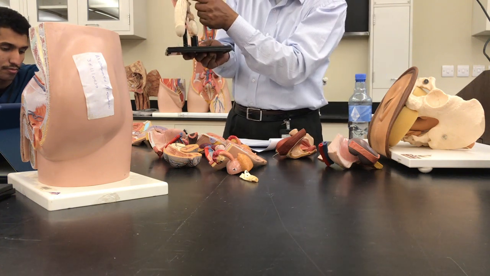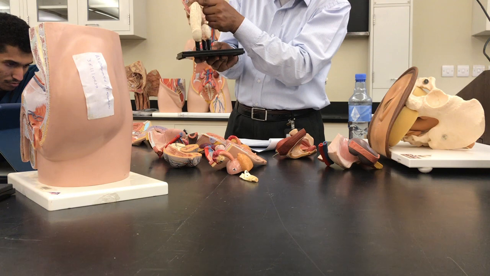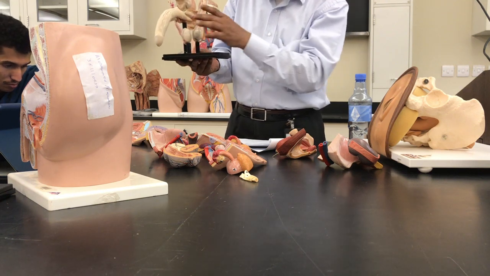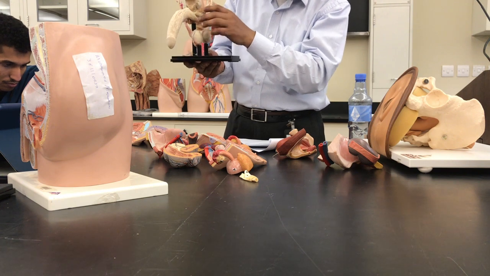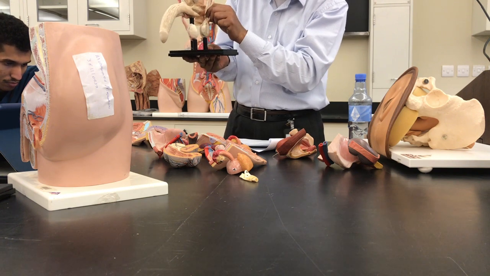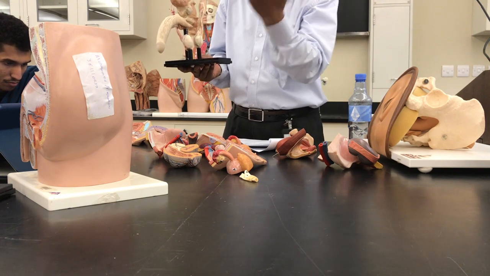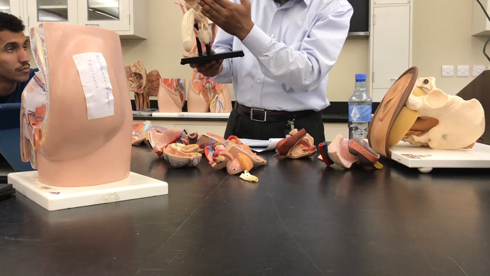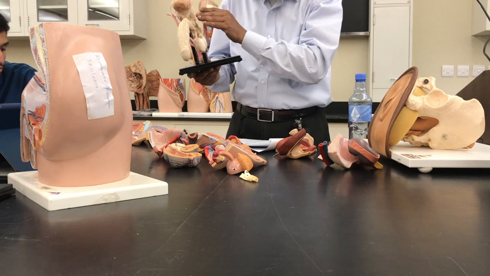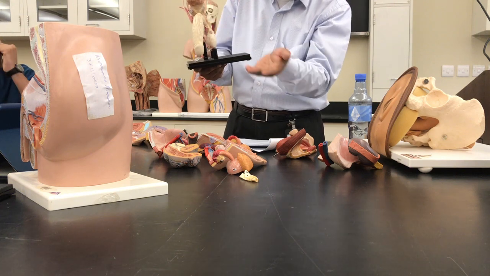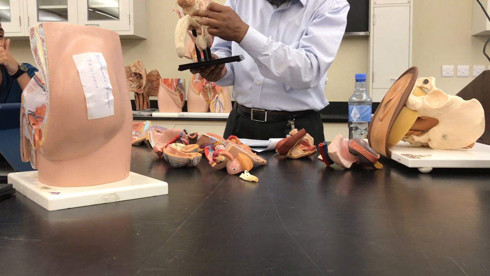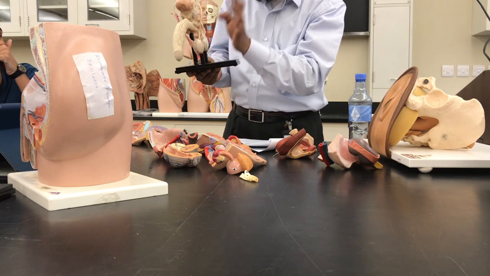This structure, which is lying below the urinary bladder, is the prostate gland. Now, these structures, the testicles, along with its ducts, with the spermatic cords, are outside. A portion of the penis lies inside the body, and this part is outside the body. So definitely it has the root, the shaft and the glans.